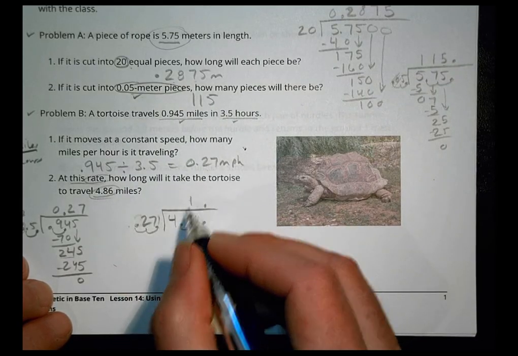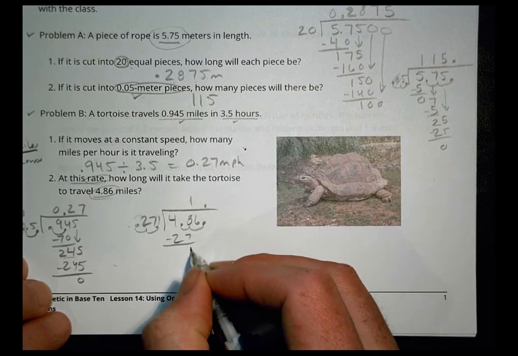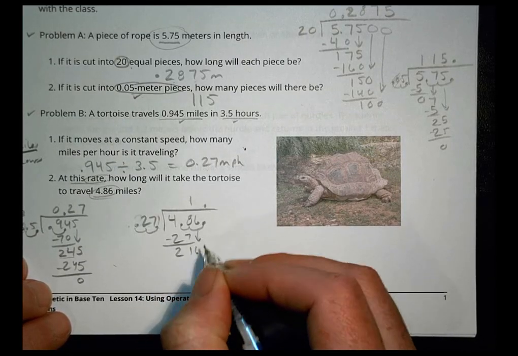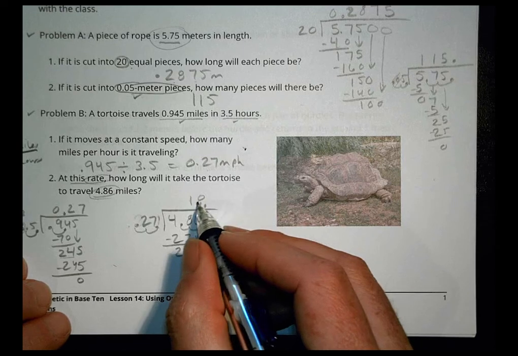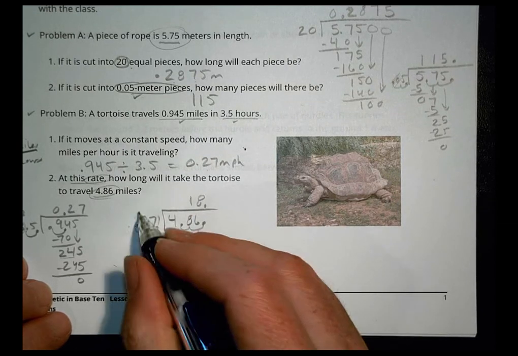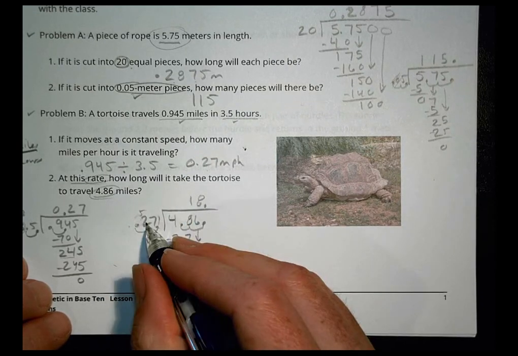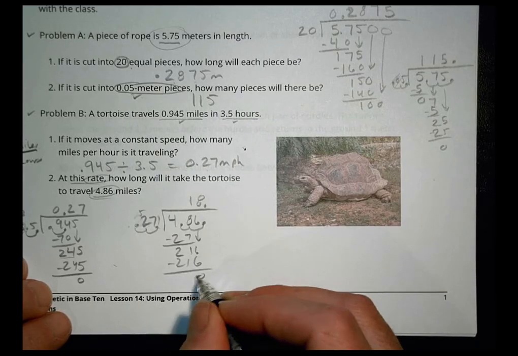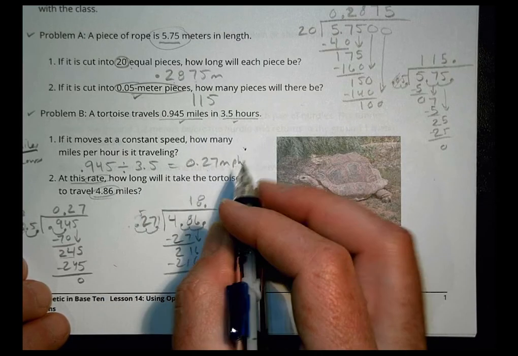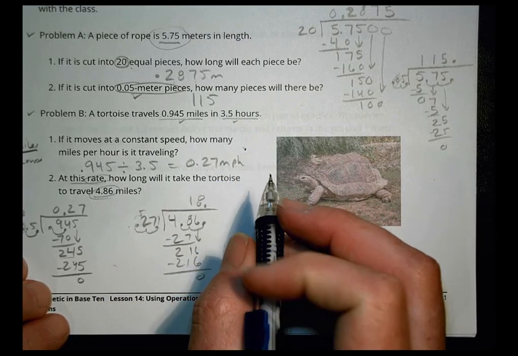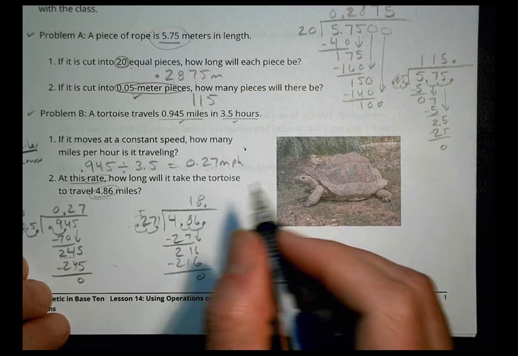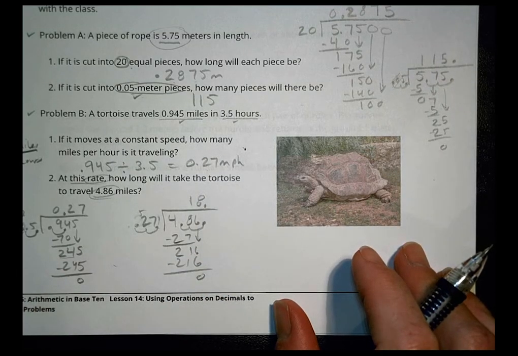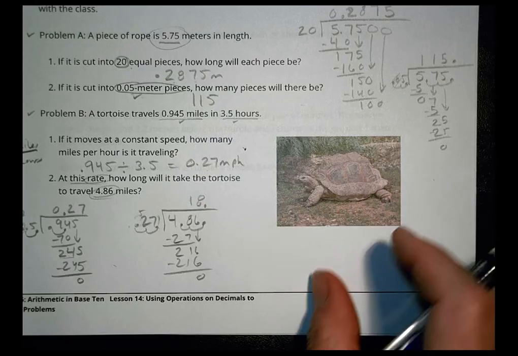27 goes in here 1 time. So we have 21, bring down the 6, and it's going to go in there about 8 times. 8 times 7 is 56, and then 16 plus 1 is 21, remainder is 0. So how long would it take to go that far? It would take 18 hours. That's a long time. So they do not get too far too fast, do they?